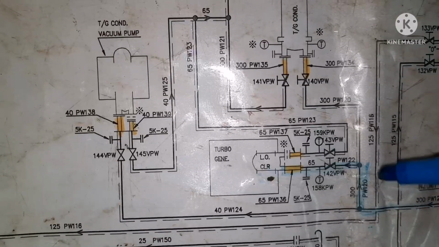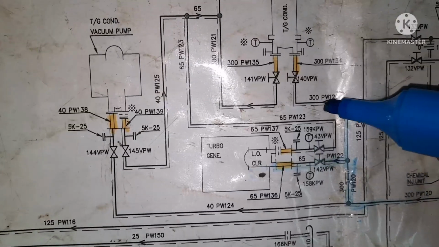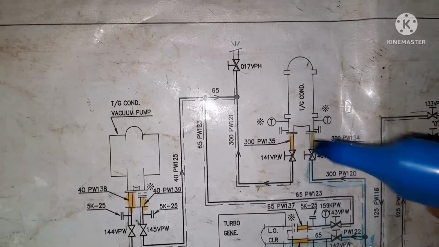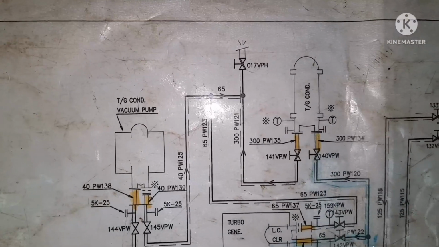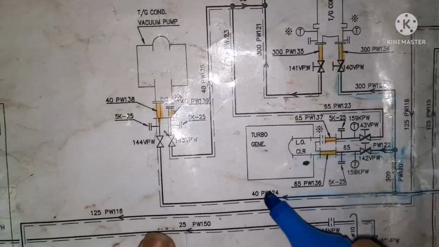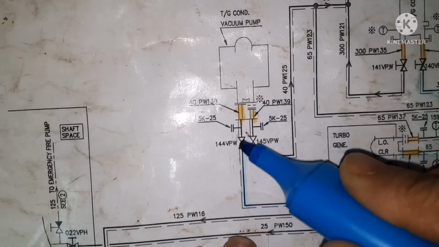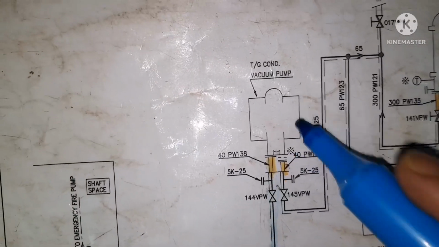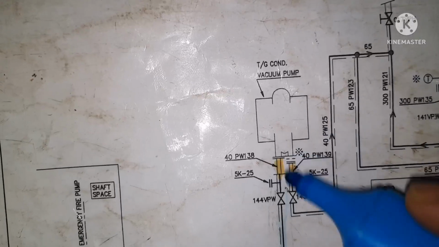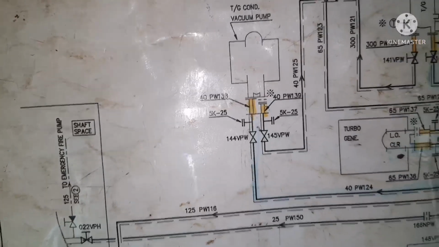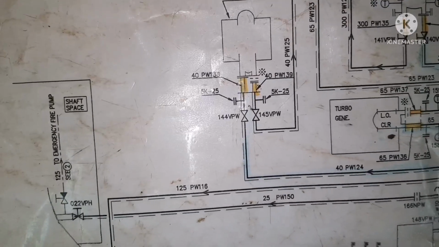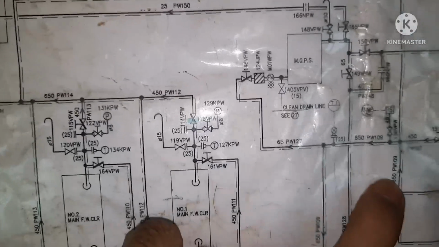One line is going to the turbo generator condenser inlet. One more line is going to the turbo generator vacuum pump inlet. So 3 lines. This line is finished, and next we go for the other section.